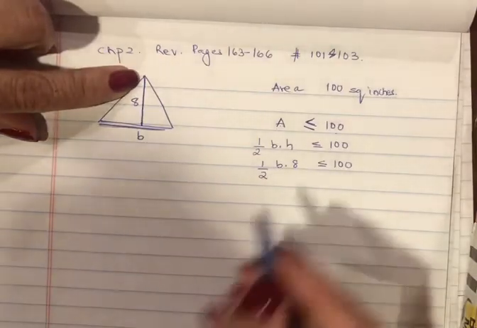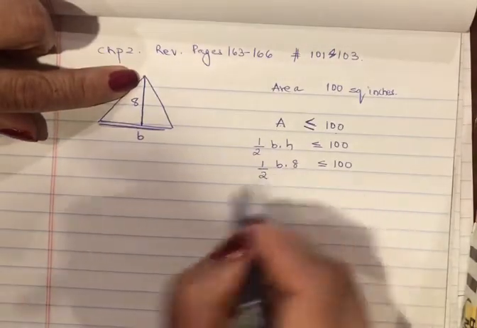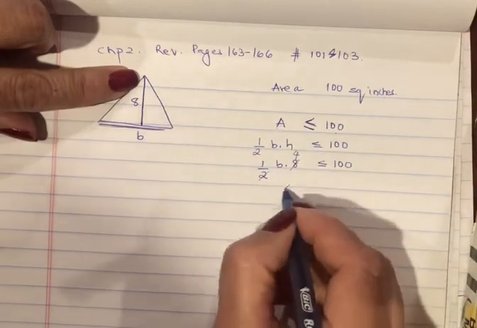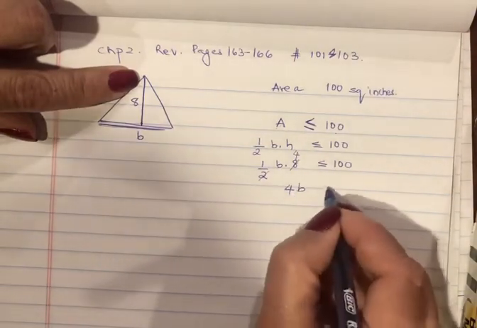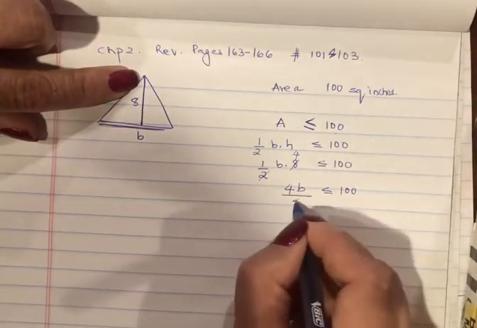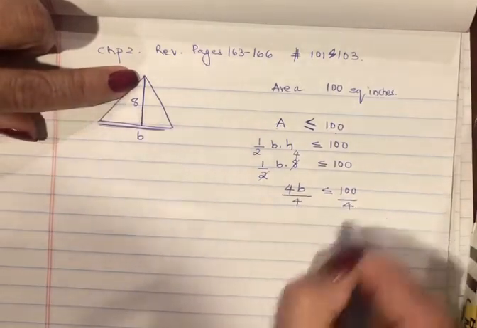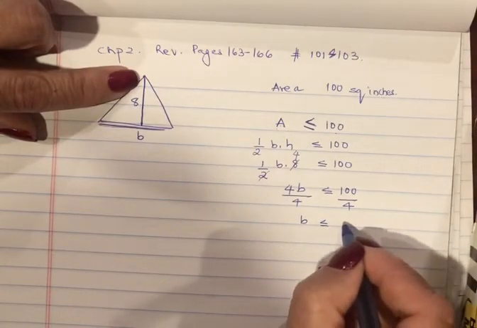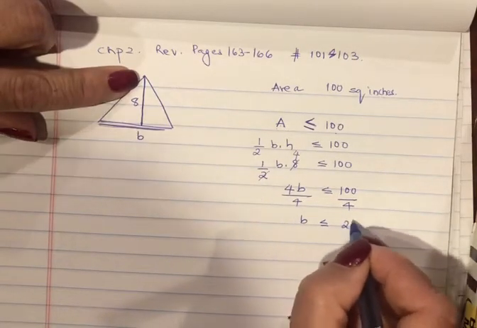In order to solve this, we can reduce this, which would give us 4b is less than or equal to 100. Divide by 4 on both sides, and we get b is less than or equal to 25.